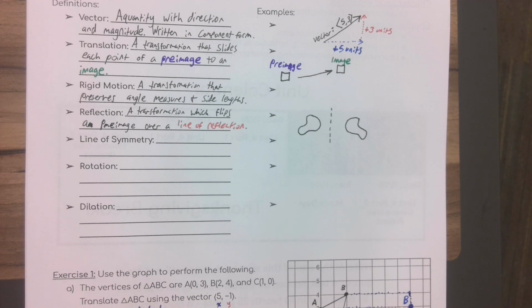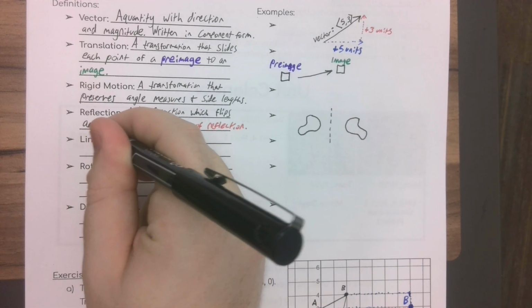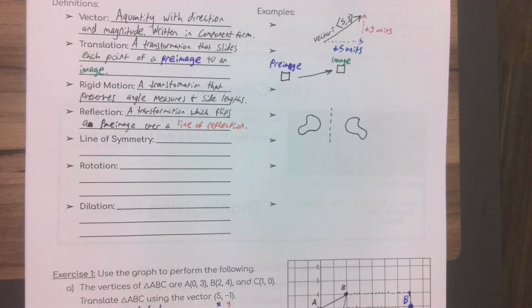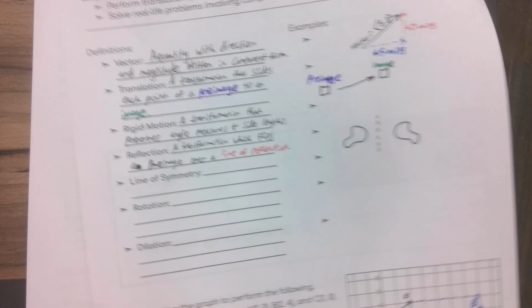A transformation which flips a pre-image over a line of reflection. So as we go to the next page, keep in mind that you're always going to need a line of reflection, and then we are flipping over that line. So let's take a look.